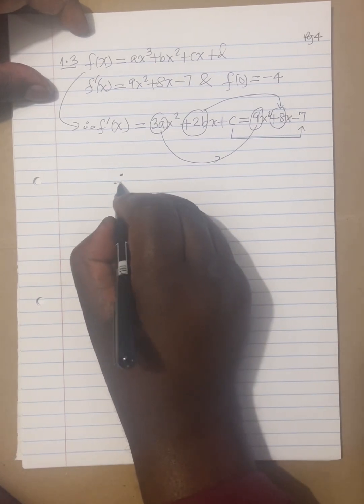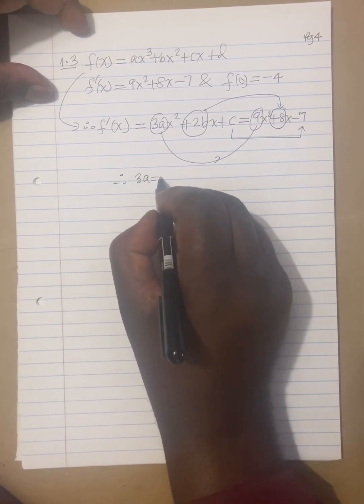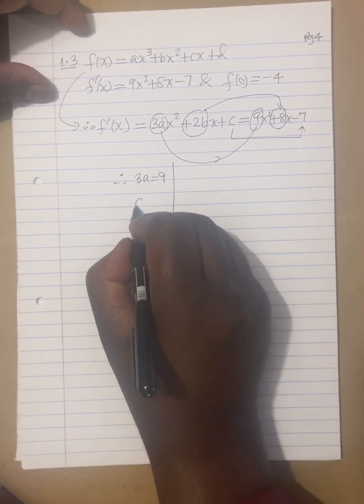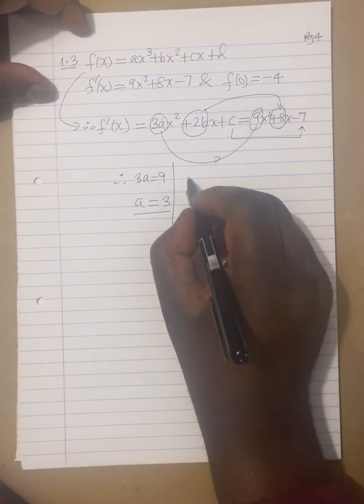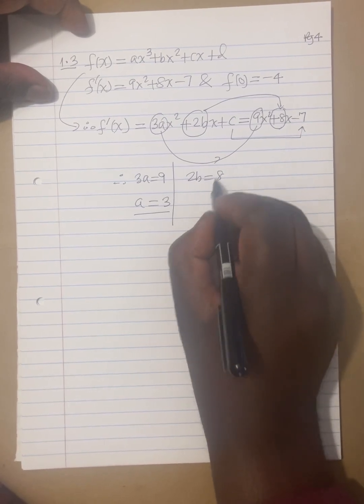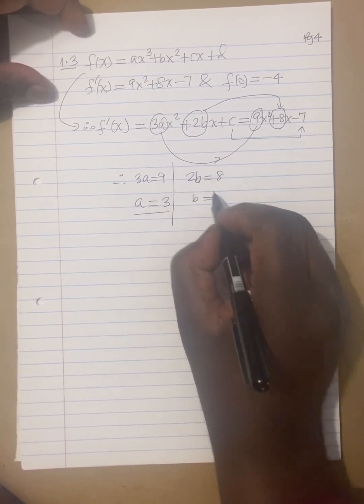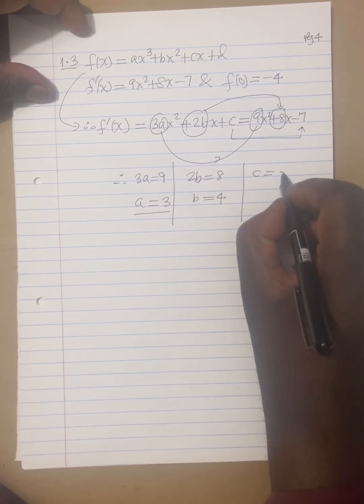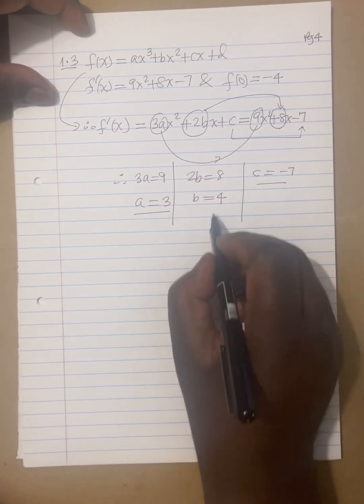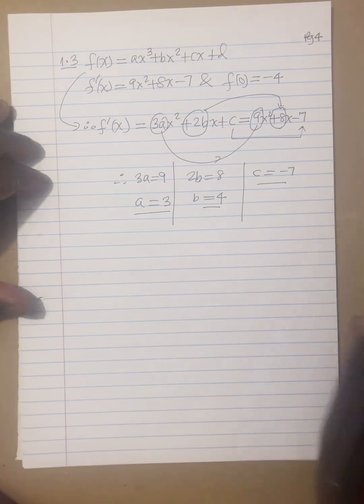So I'm going to say, therefore, 3a equals 9. What is a equal to? Divide by 3 throughout, you get a equals 3. Next, I have 2b equals 8. What is b equal to? Divide by 2 both sides, you're going to get 4. And finally, your final step is c equals minus 7, obviously. From there, you can see, now I know a, b, and c.